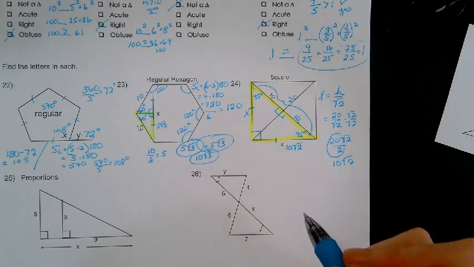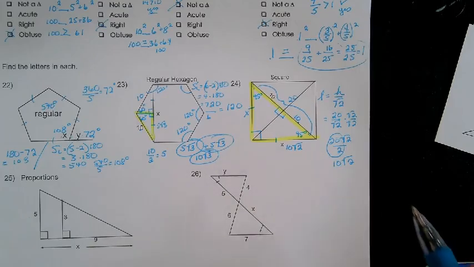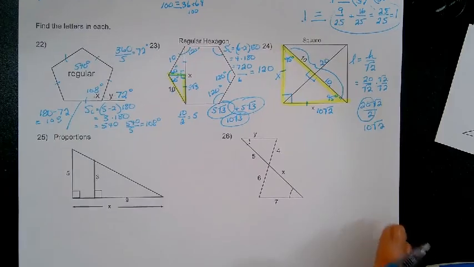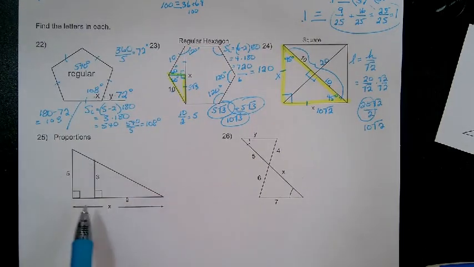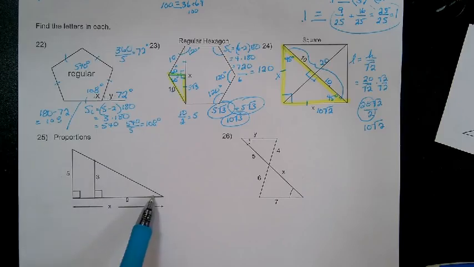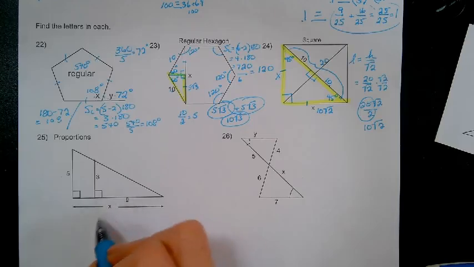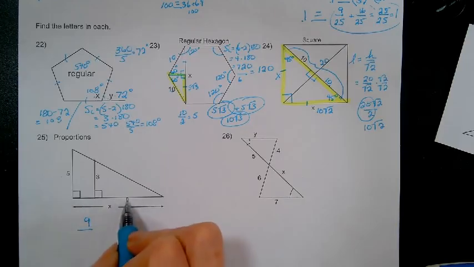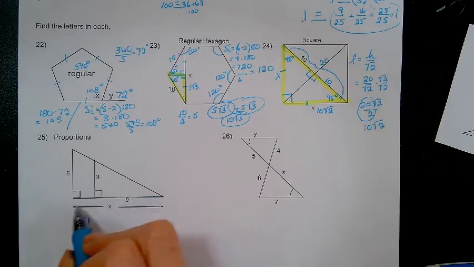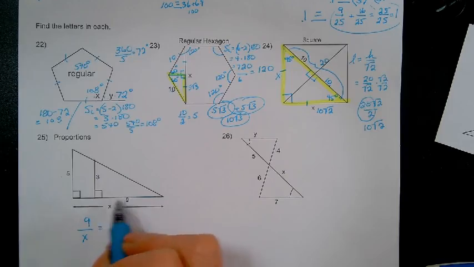proportions. Okay, I'm noticing that we have 2 triangles here that are similar. So I'm going to say that 9, this side here, corresponds to x. So 9 of this triangle corresponds to x, as 3 of this triangle corresponds to 5.